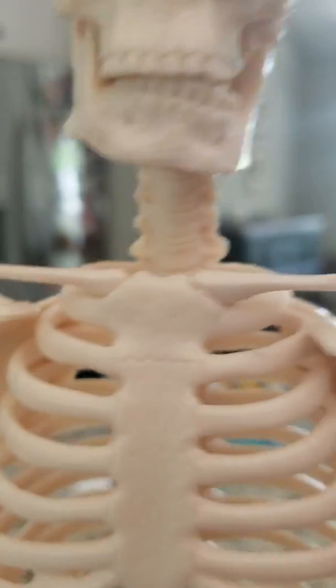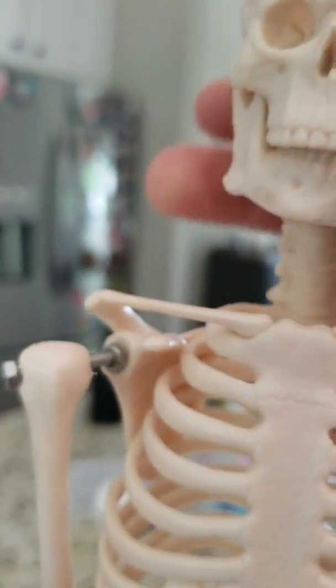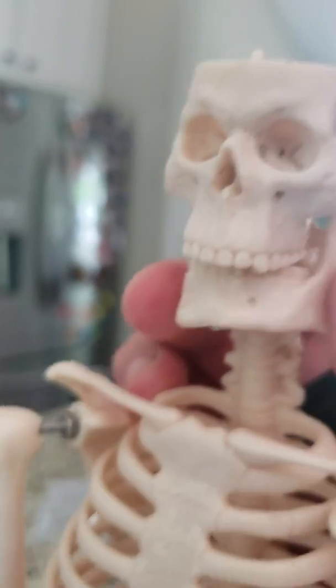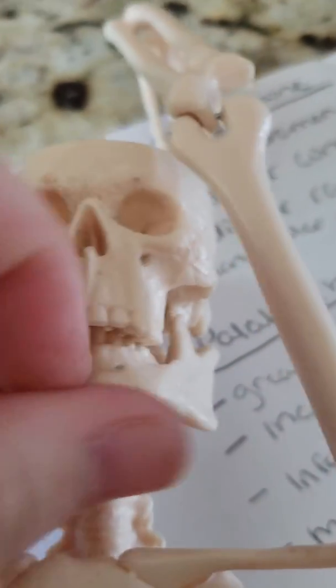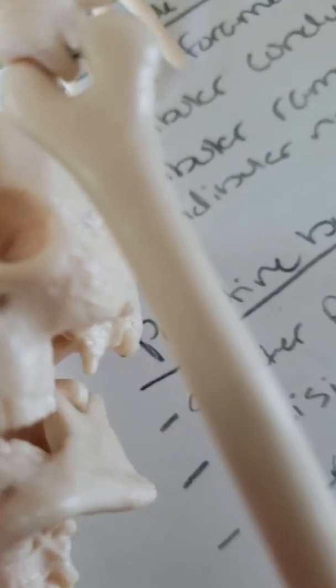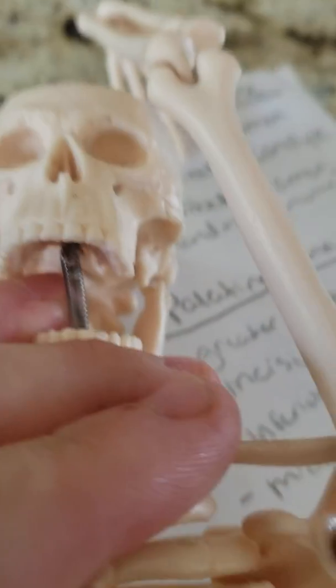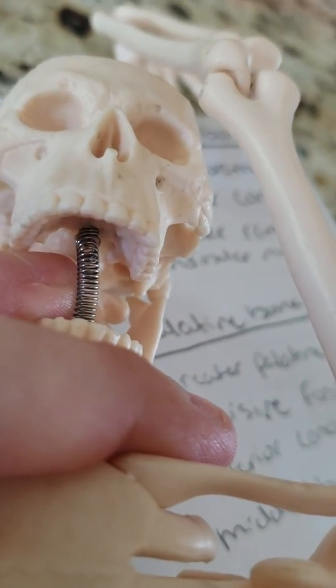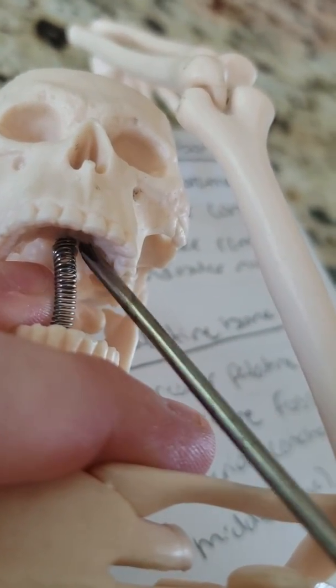Your palatine bone, it's going to be hard to see on this guy. Let's see what we can do. I know it's towards the back of the soft palate.